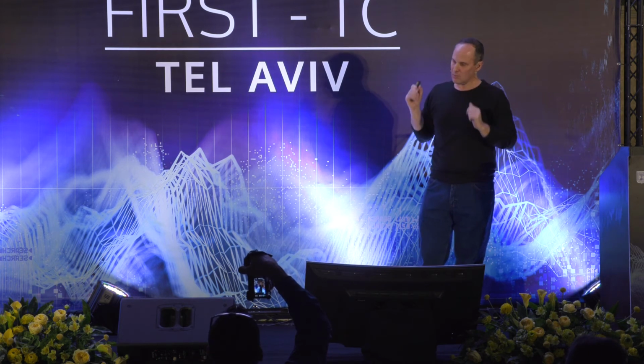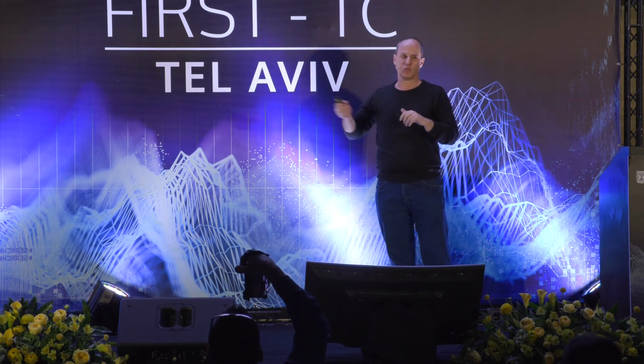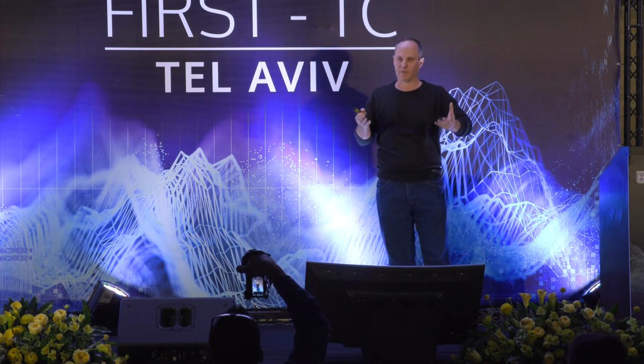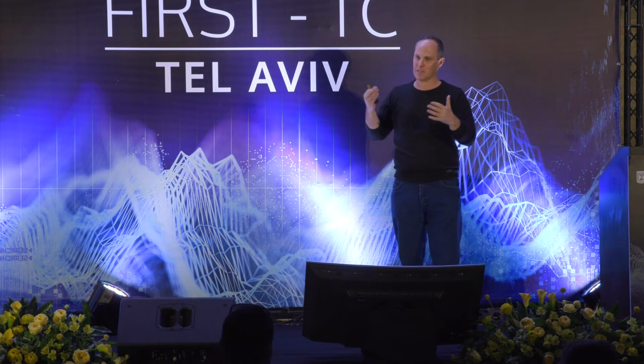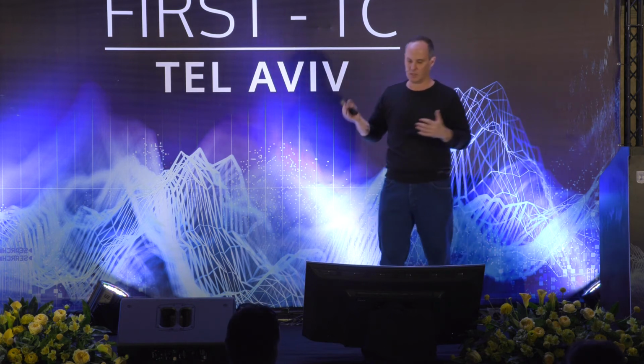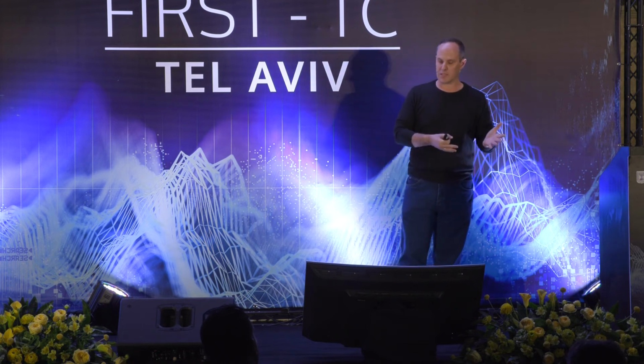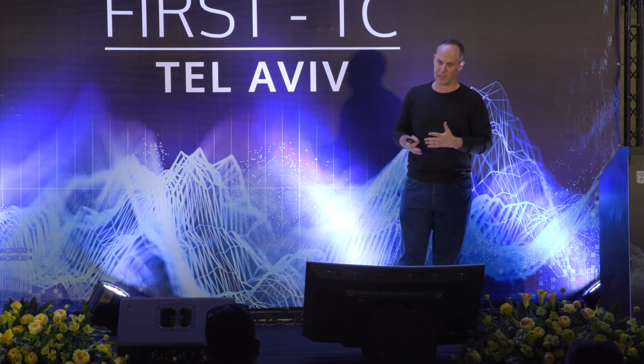So, we talked about risk. This is a formula that should be familiar to all of you, the very basic formula that everyone who goes through the CISSP or GSEC certification or reads about risk management knows: risk is a function of threat, vulnerability, and asset value.